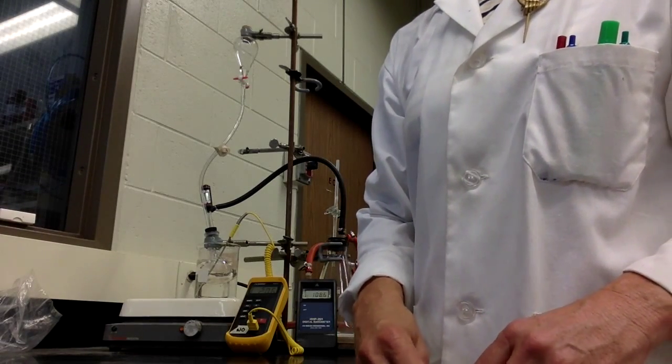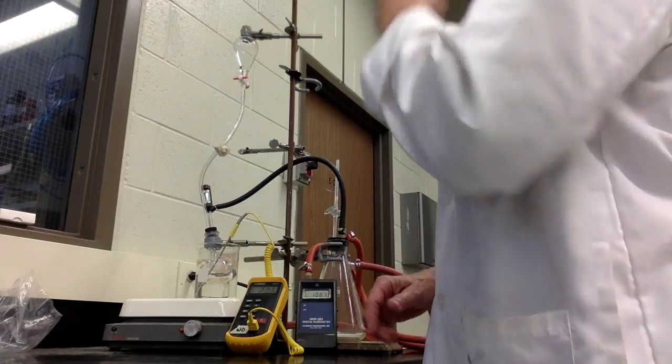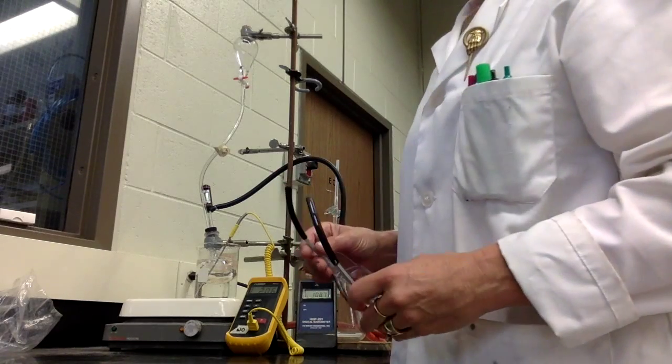Is that enough detail on there? Oh, I think so. I think they get the idea of how it's all set up.